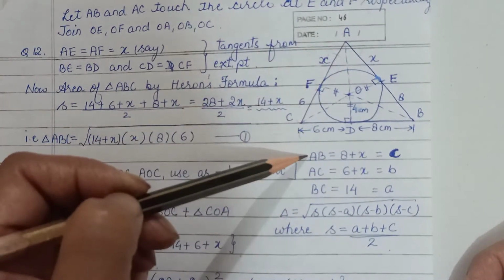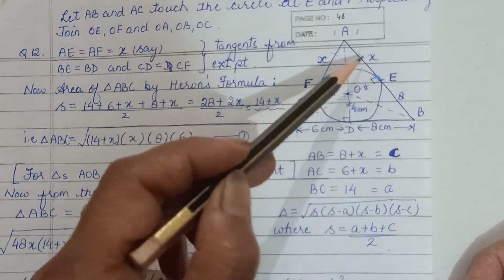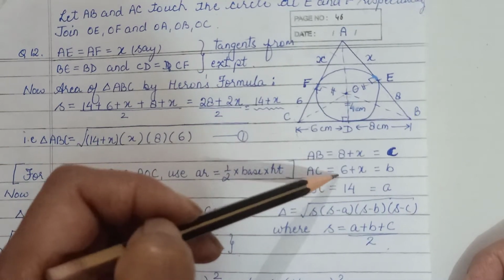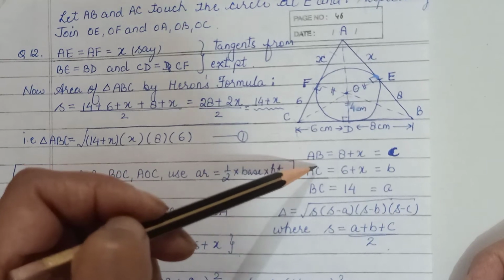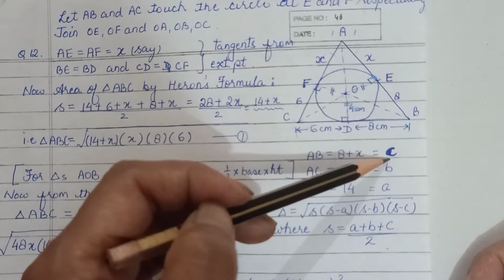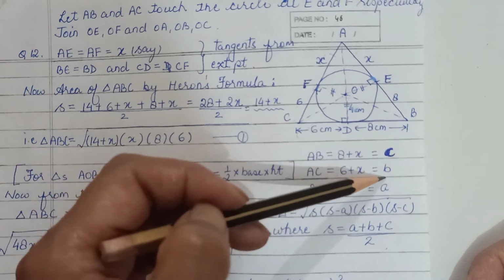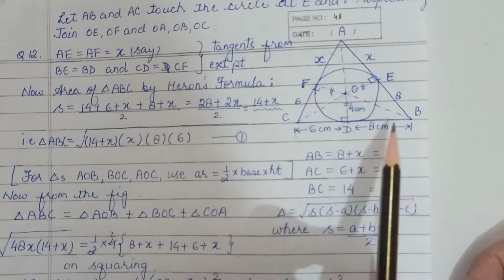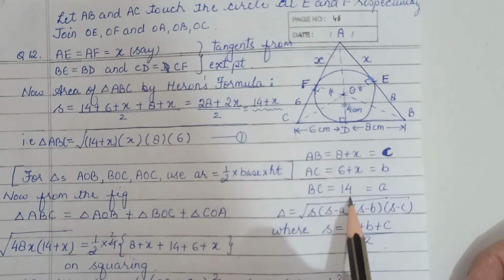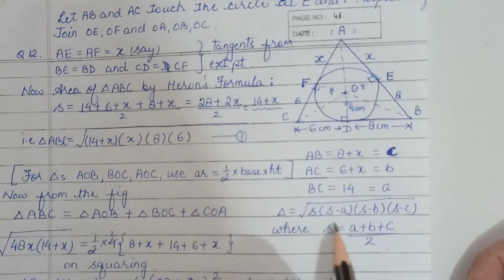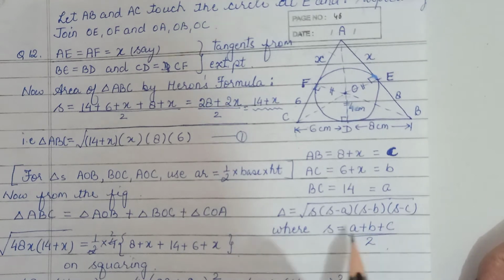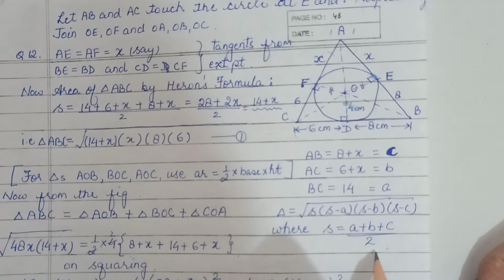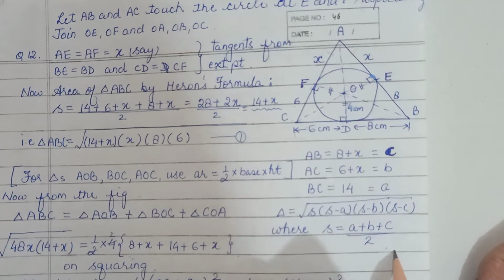Then the whole side AB that we had to find would become 8 plus X, and AC would become 6 plus X. And remember, last year you studied Heron's formula. The side opposite to AB we represent by small c, the side opposite to AC by small b, and the side opposite to BC by small a. So BC is 6 plus 8, that is 14. And this was your Heron's formula: area of triangle is equal to under root of S times S minus a, S minus b, S minus c, where S was a plus b plus c by 2. Last year you've done Heron's formula that you're going to utilize.